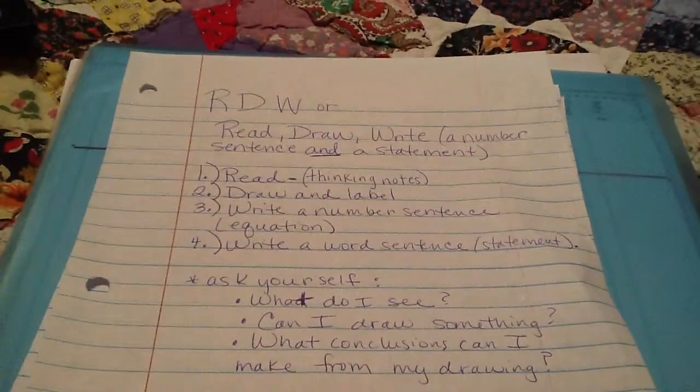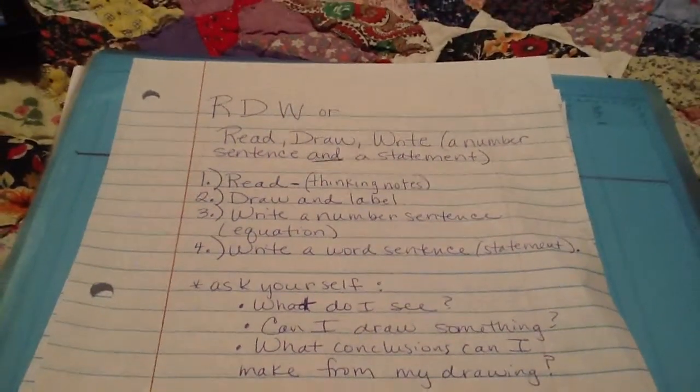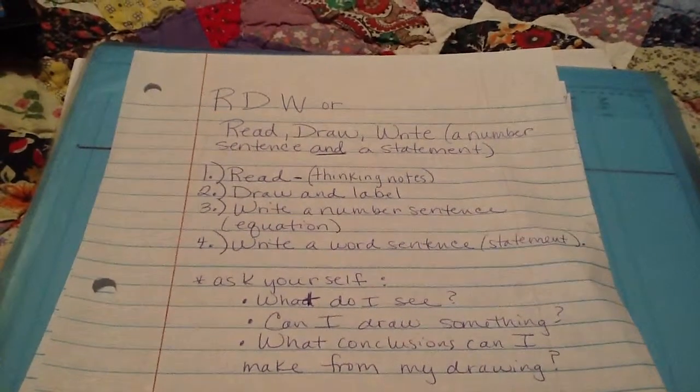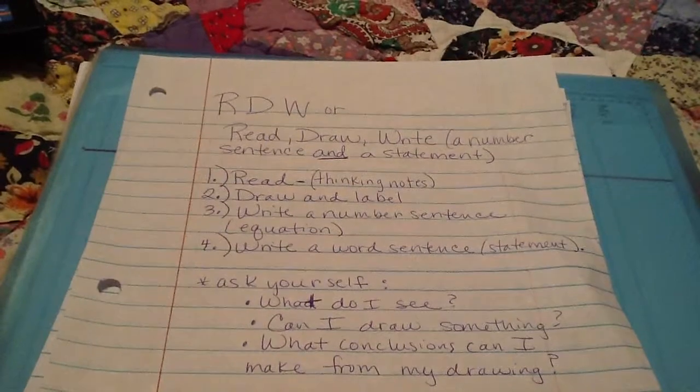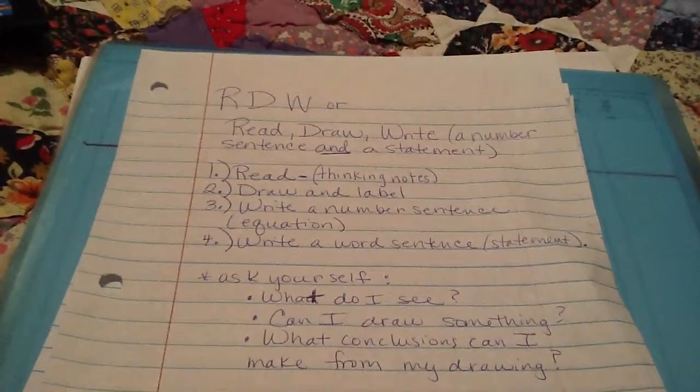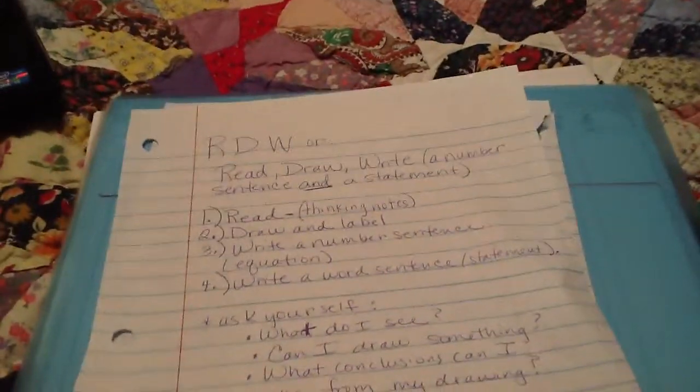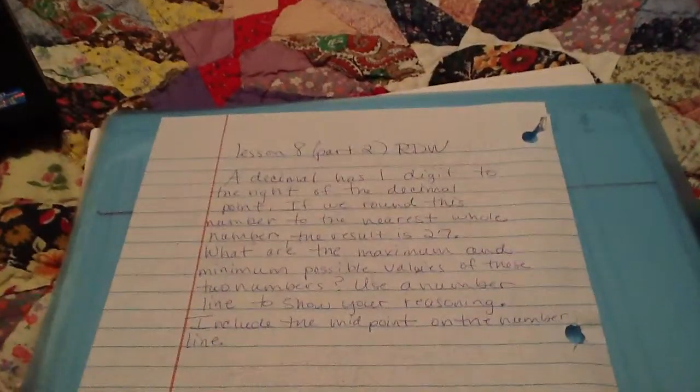We're using our read, draw, write strategy again. Remember, the first thing you do is read and write your thinking notes, then draw and label, write a number sentence or equation if possible, and finally write a word sentence or statement. We're going to use the RDW strategy for Lesson 8. This is the second part of Lesson 8.